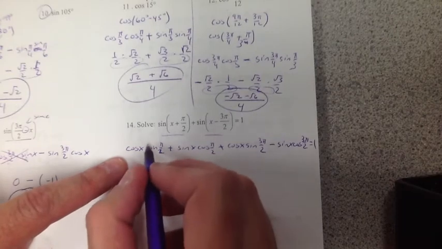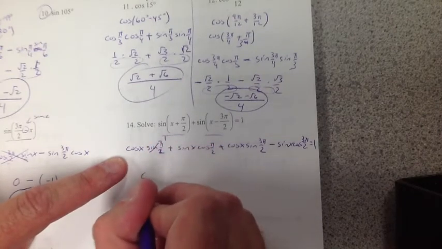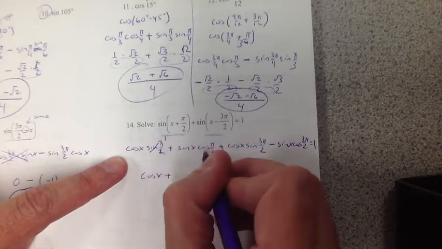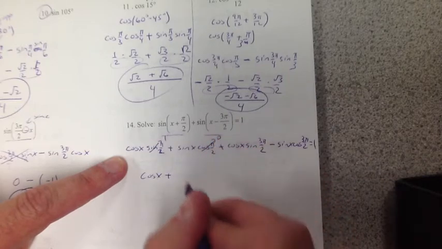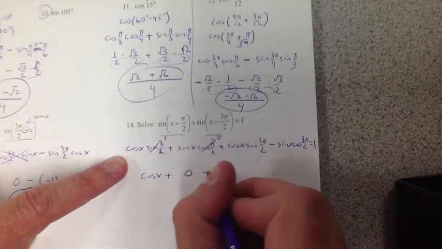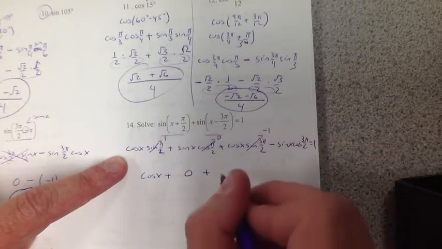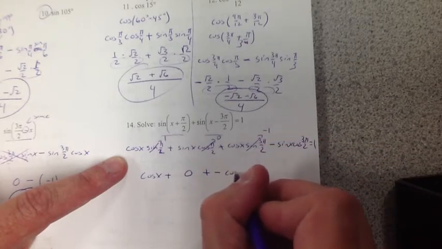All right, just simplify. This is just 1, so we're left with the cosine of x here. The cosine of pi over 2, that's 0. So that whole term becomes 0. Plus the sine of 3 pi over 2, negative 1. So this becomes minus cosine of x.